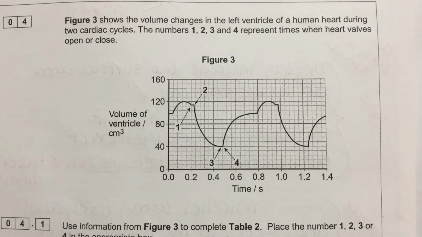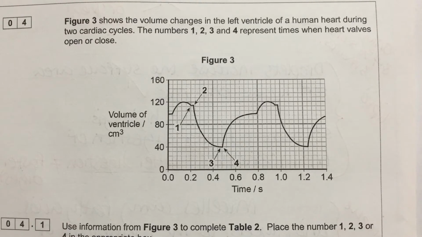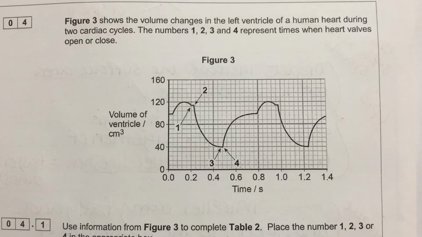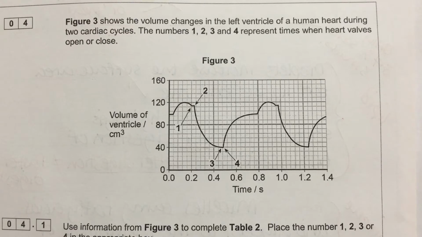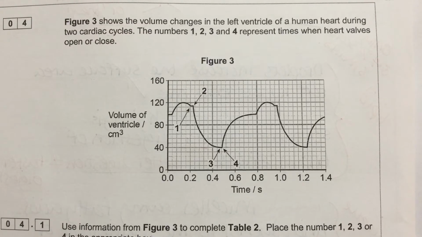So to get my head around this graph, I'm going to start off at number 2, because at number 2, it's a really obvious place. The blood in the ventricle empties because the volume decreases. For that to happen, the semilunar valve that opens into the aorta must be open.